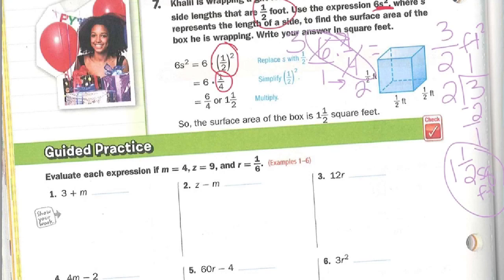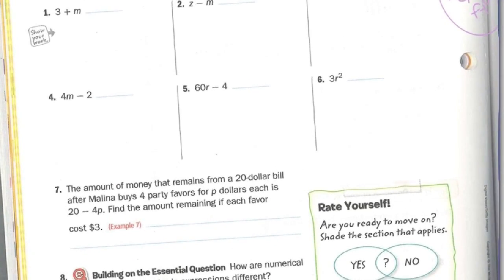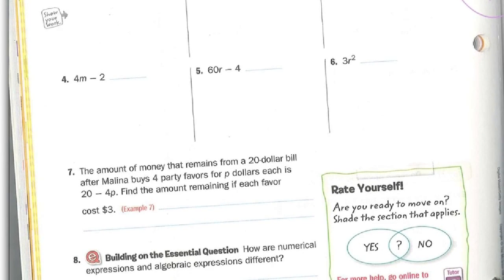Now if you want to do a little bit more work, there are some more guided practice problems here, but I'm not going to require that that be done. Since this is just our notes, you're going to get some more of that practice in your C step. So hopefully you guys are feeling pretty good about this. It's really not that bad.